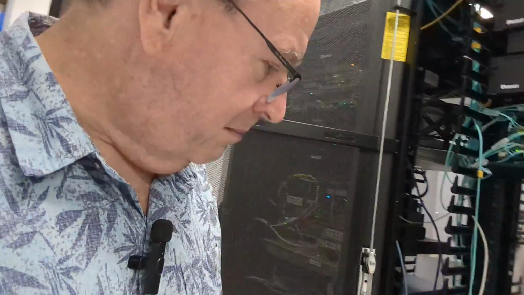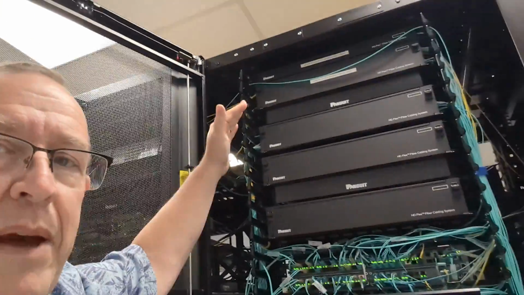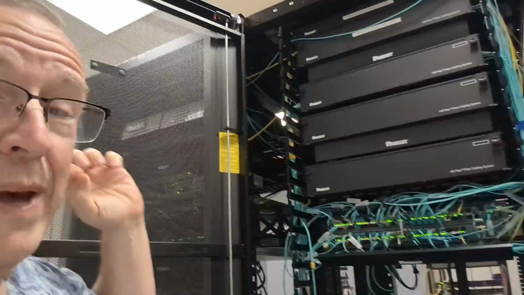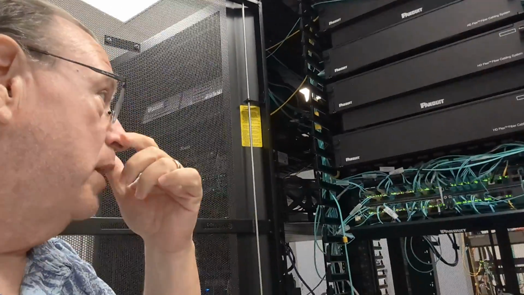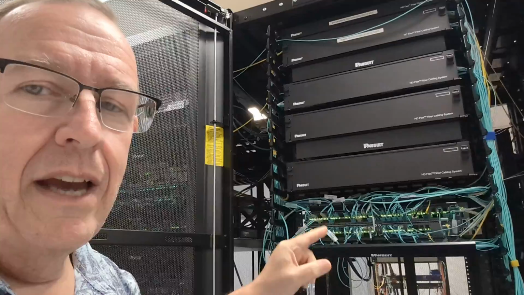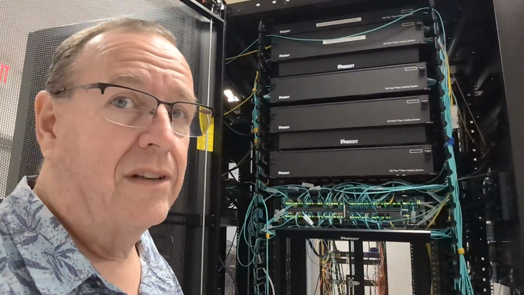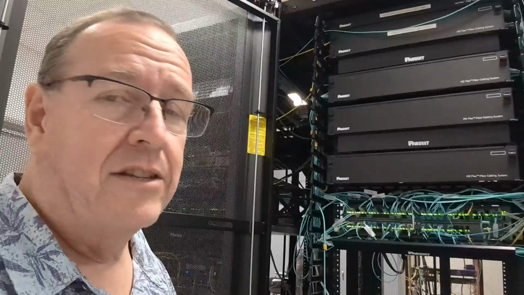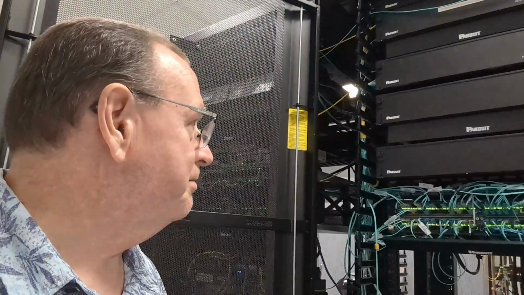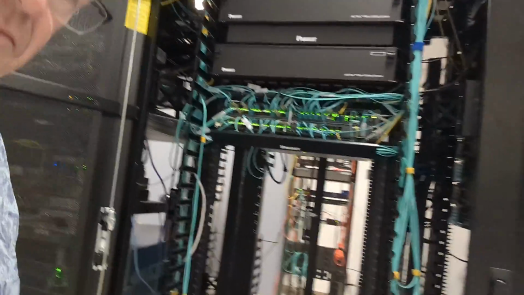So over here, not much in this rack. Got a lot of patch panels up at the top. You just keep adding more and more fiber, more and more fiber. This is core switch 2. Used to have layer 3 on it. Now it is simply a layer 2 switch. That's all it does. Basically distribution switch. And that provides redundant connectivity to a lot of the different areas we have.